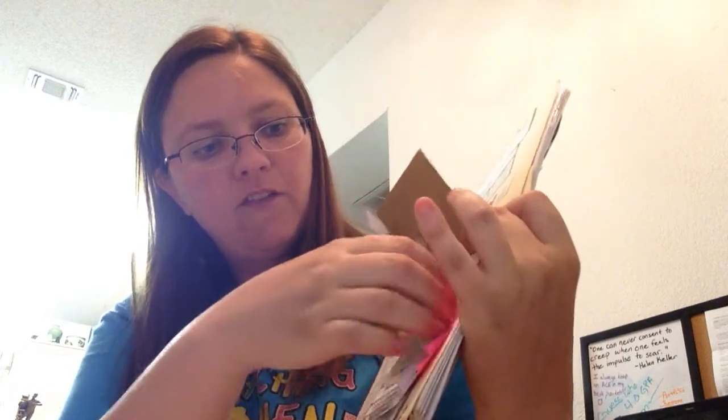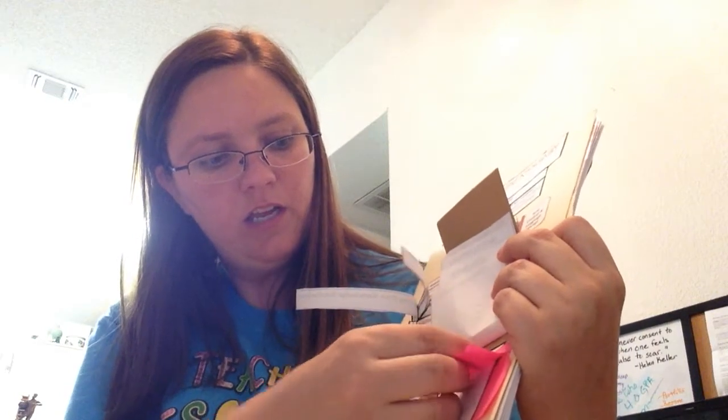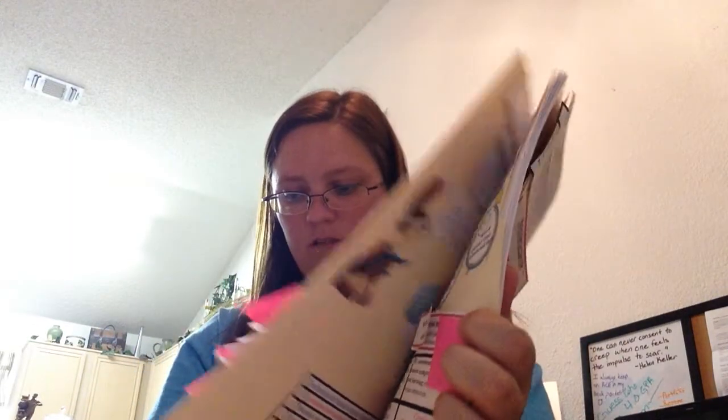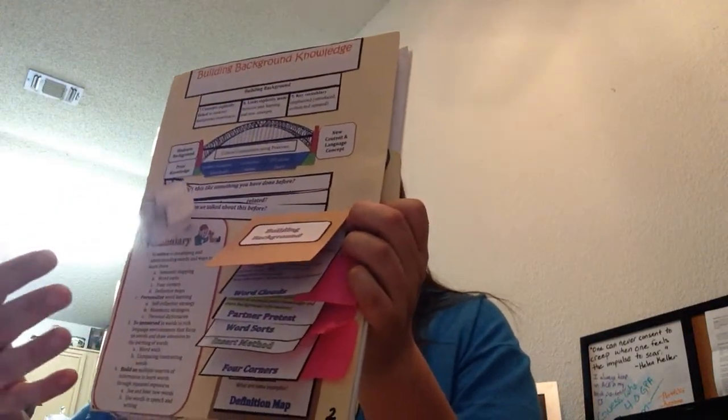I actually flagged some of them that I liked. One was the partner pretest. Another was the four corners, where you put the illustration, definition, word, and sentence. And then another is the definition map. And then this one. And that flip book is going to give me a list of activities that I can use with my students to build background knowledge. So those were some of the ones that I personally liked. My book has seen better days already.